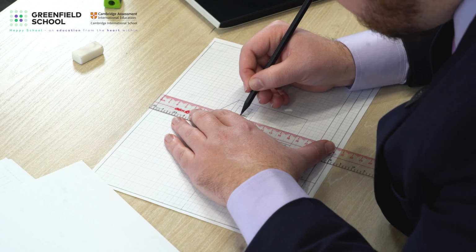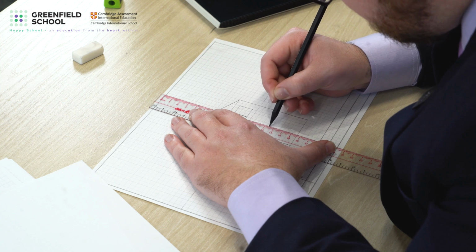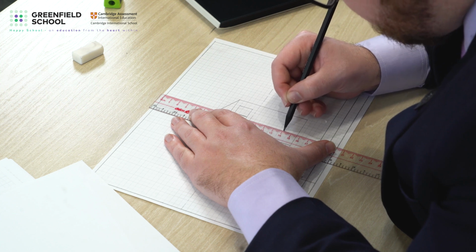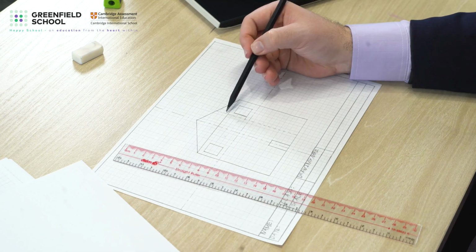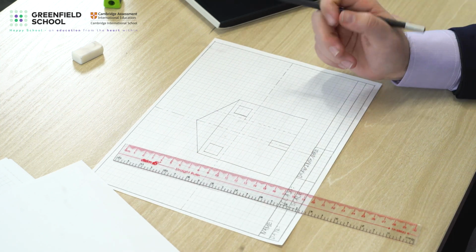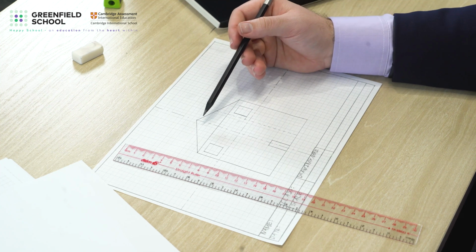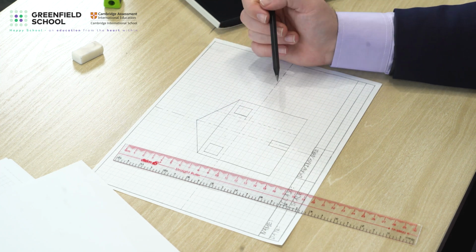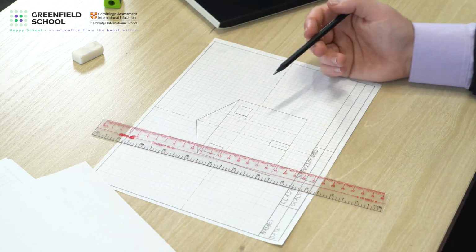And then we start with our dashed lines. So this is what a dashed line looks like. It's a short line with a gap in between, and it's also very light.